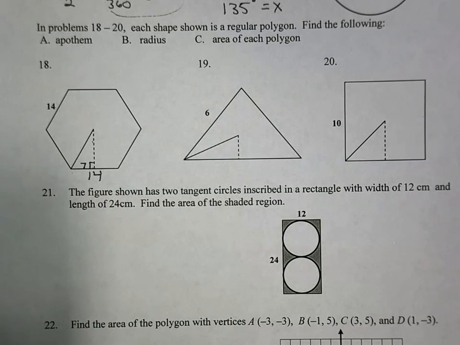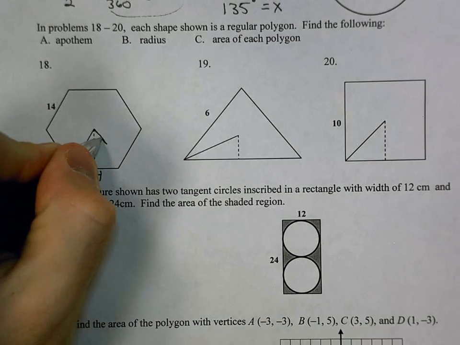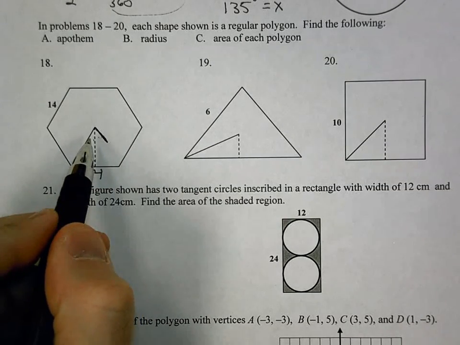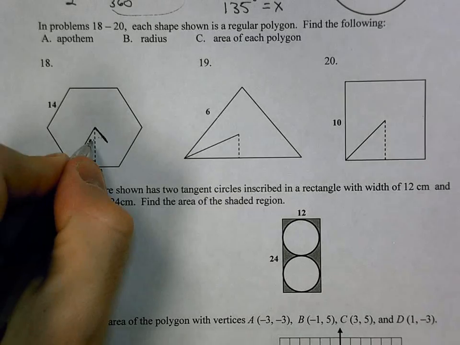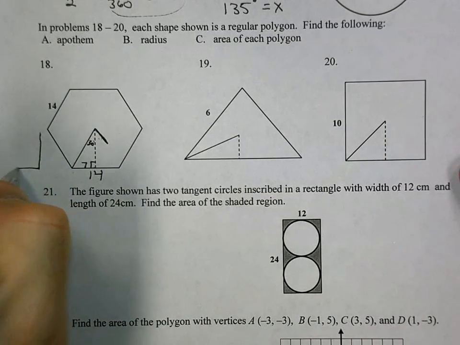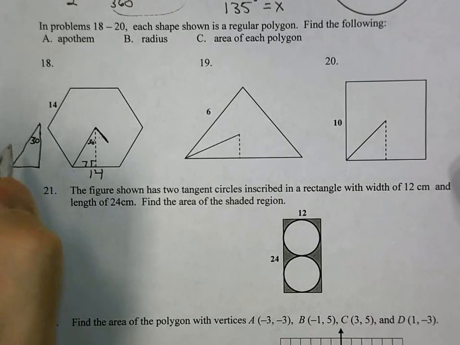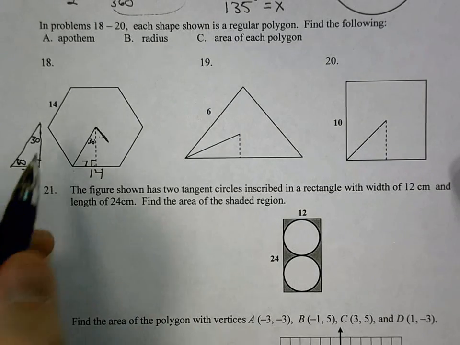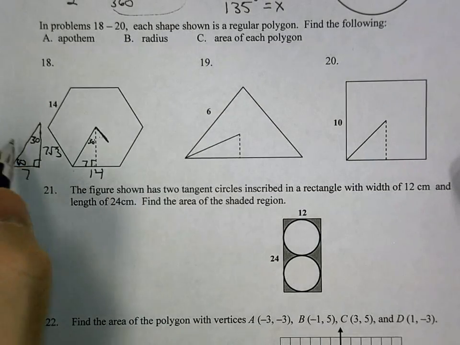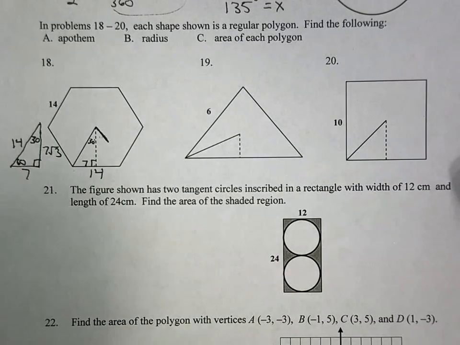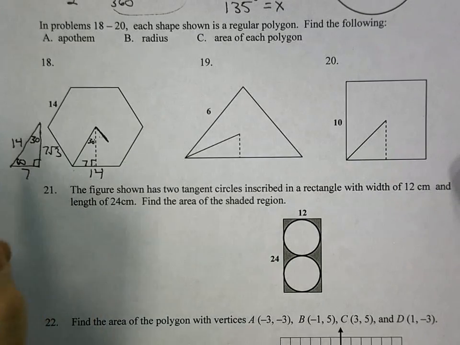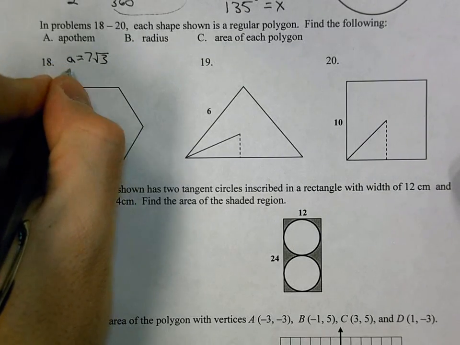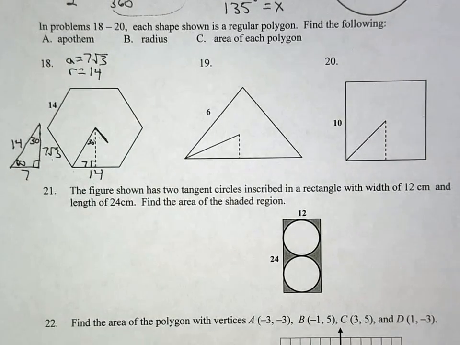Now, this is a hexagon. Since this is a hexagon, if I was to divide 360 by 6, I would get that each of these angles here, the central angle, would be 60 degrees. I then take half of that and makes each of these 30 degrees. So I really have a 30, 60, 90 here, where that is 7. If that's the case, my longer leg is 7 root 3, and my hypotenuse is 14. So that answers 2 of our 3 parts we needed. The apothem is 7 root 3. The radius is 14. Now I have to find the area.